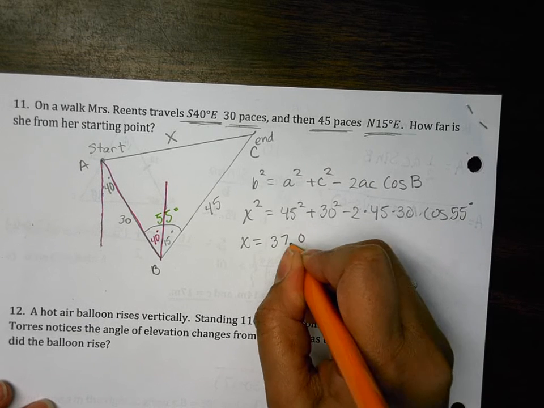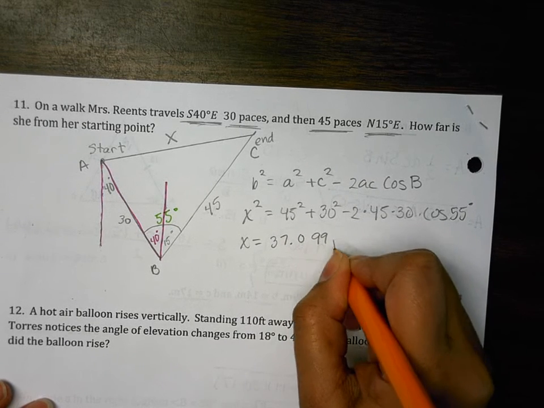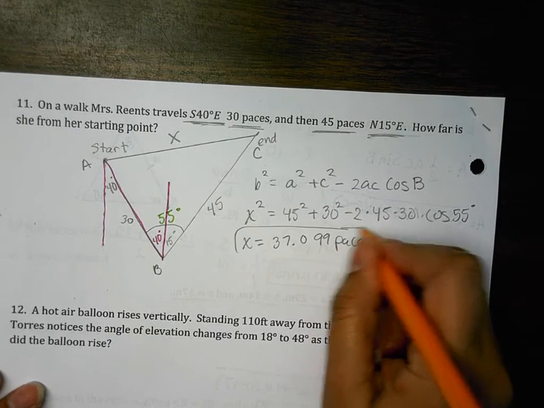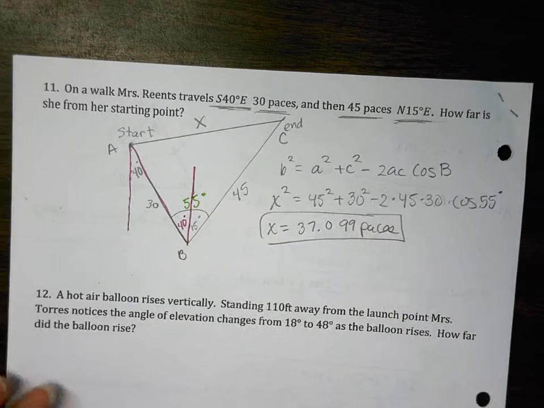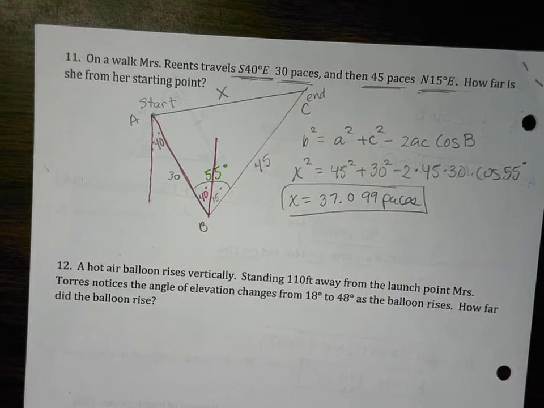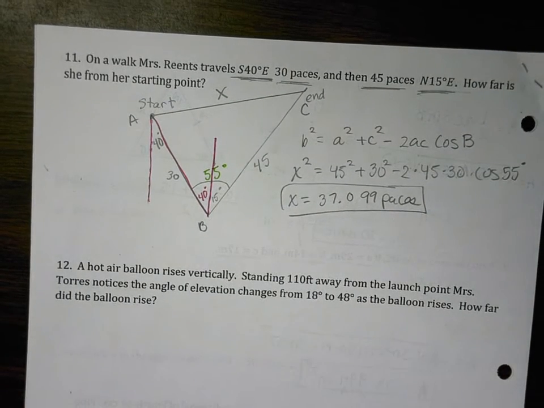99 paces. All right, next one. I'm going to have you go ahead and draw your picture for that one.